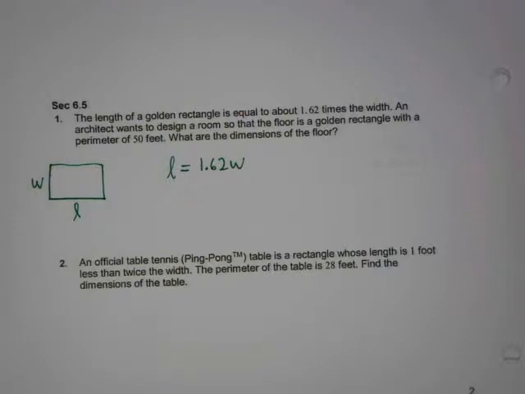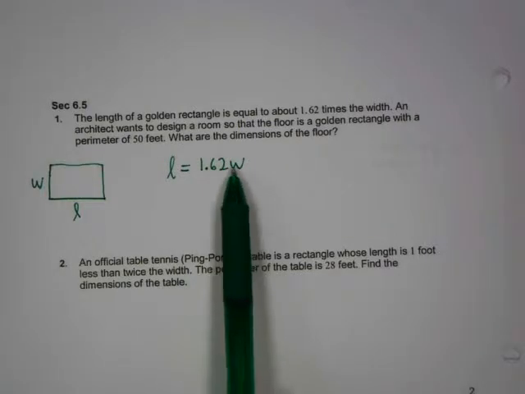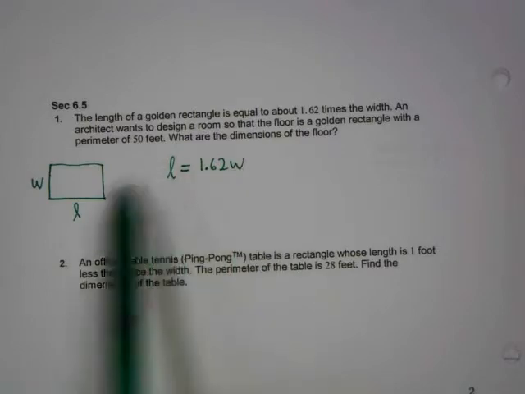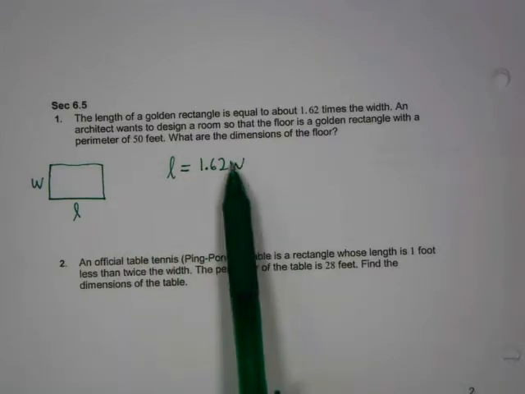So how come we need two equations? You just can't solve it with just that, can you? You can't tell me what the right number is for W or the right number is for L. There's a lot of numbers that would work, right? If I were to plug 1 in for W, I'd get an answer for L. If I were to plug 10 in for W, I'd get a different answer for L.